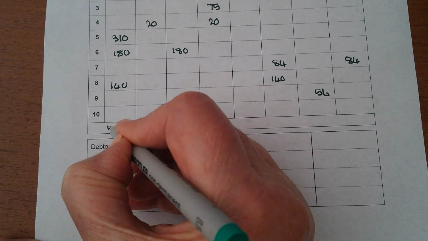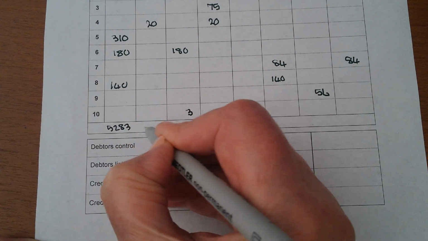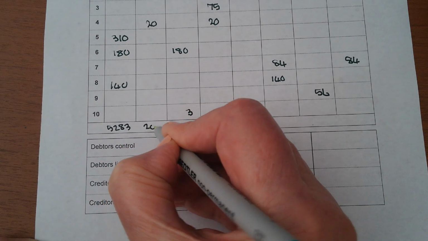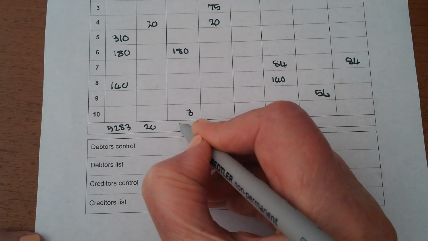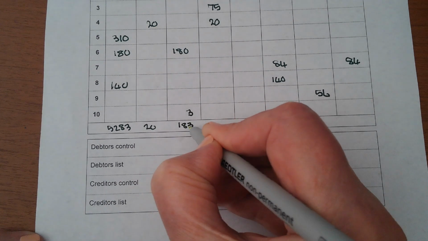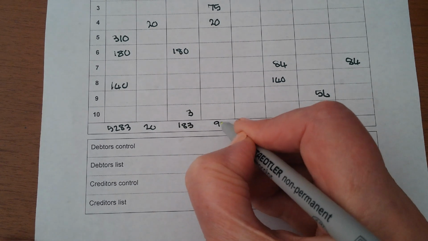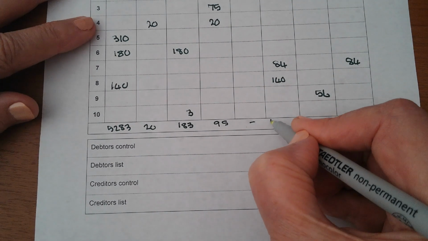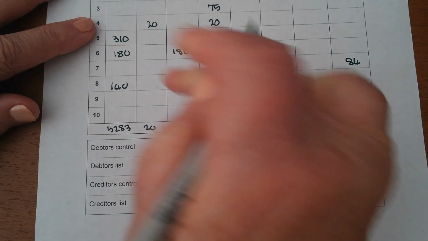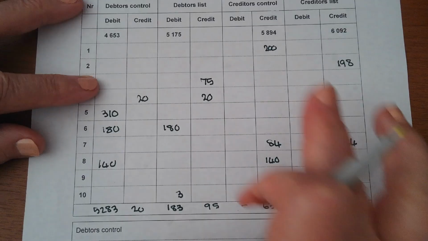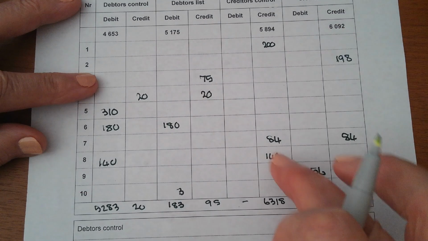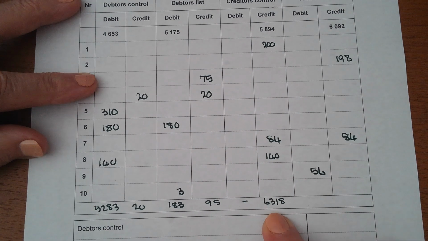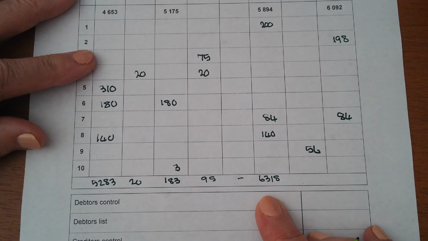Then we will add our columns to see what is the total amount in each one of these columns. Don't forget to add the totals at the top as well, because they are included in this total at the bottom to show what is the total amount.